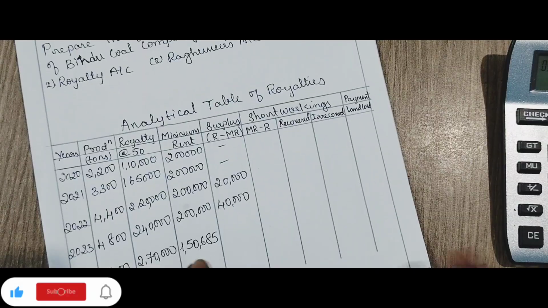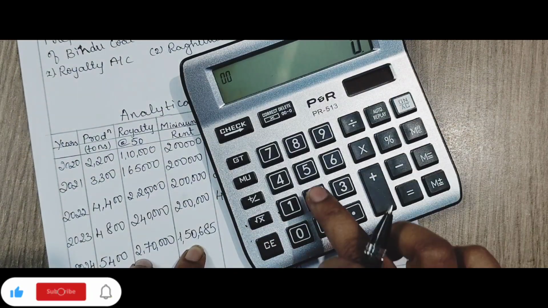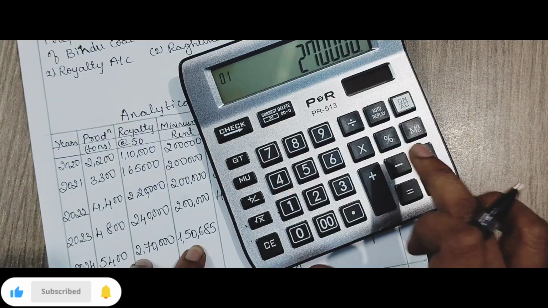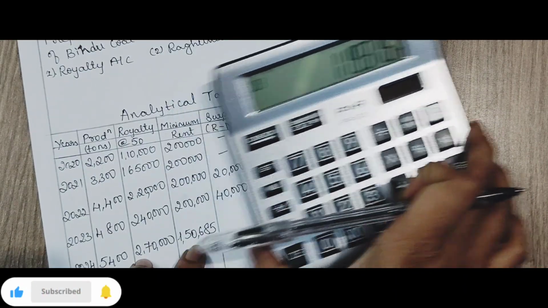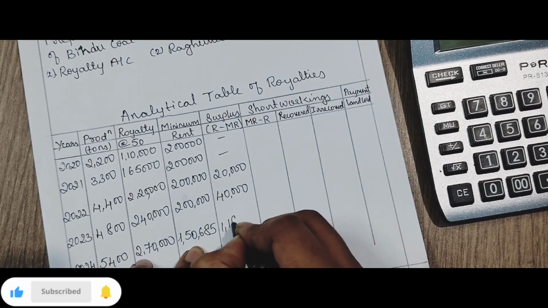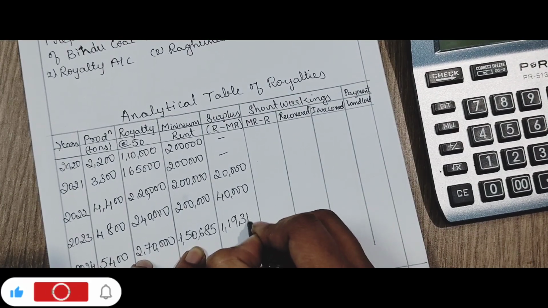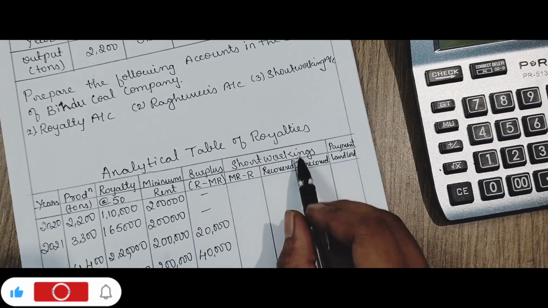And 2 lakh 70,000 minus 1 lakh 50,685, there is a surplus, right? It is 1 lakh 19,315, which is the surplus.